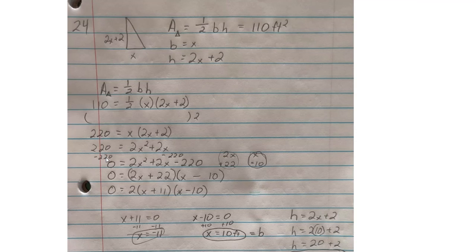So I subtract 220 from both sides. 2x squared plus 2x minus 220. I end up factoring out the 2 here at the end, which again, like I said, I could have done earlier. But anyway, factor this trinomial. I get 2x plus 22 times the quantity x minus 10. Factor out the 2. I've got 2 times the quantity x plus 11 times the quantity x minus 10.